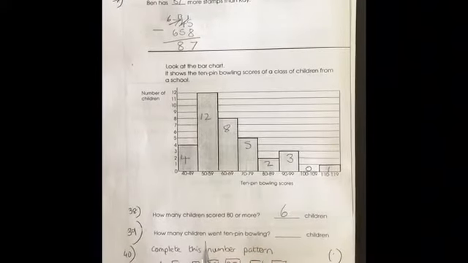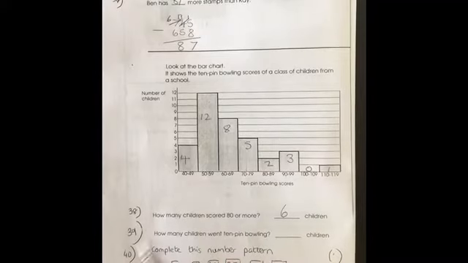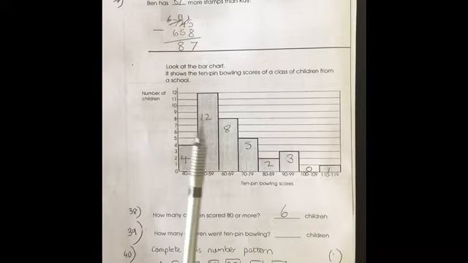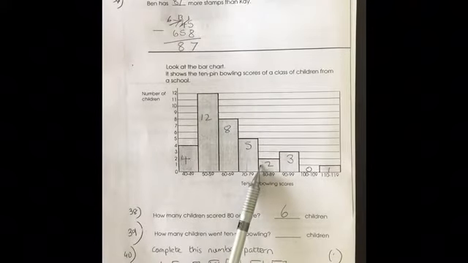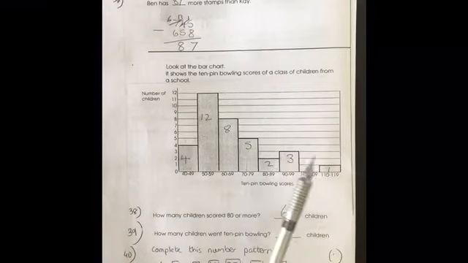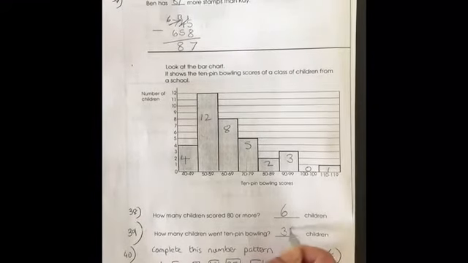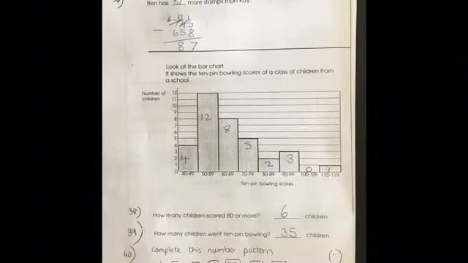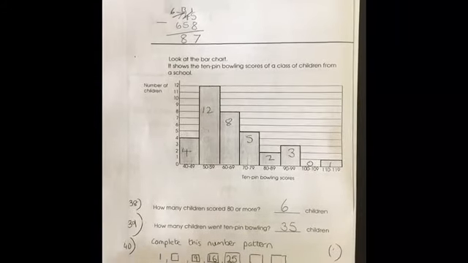And how many children went 10-pin bowling? So that's all these bars added up all together. 4 add 12 add 16 is 24, 29, 31, 34, 35. 35 children went all together. And again, double check it. If you have time at the end, that's the thing you can do afterwards. Go back and do that adding up. You may find you've made a mistake when you were rushing to get through it.